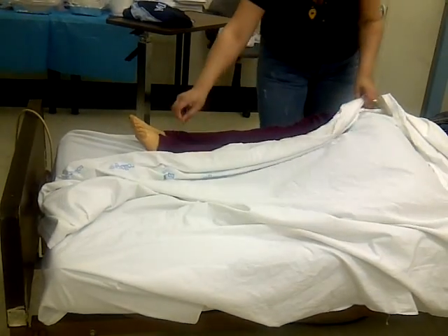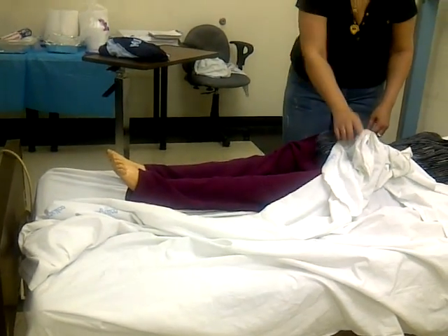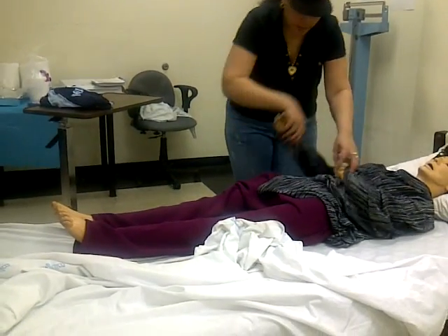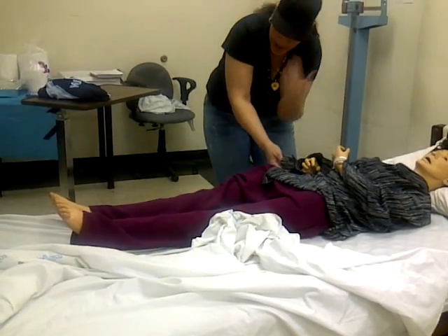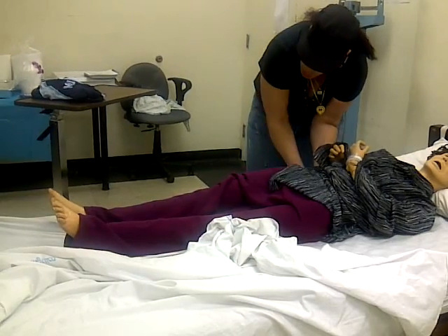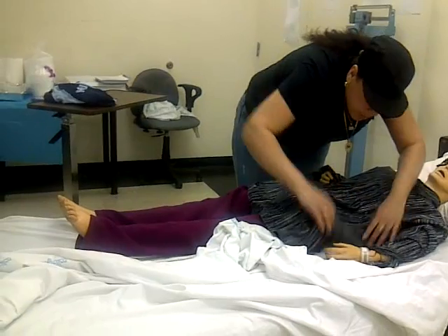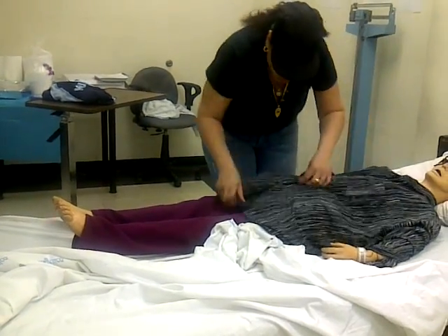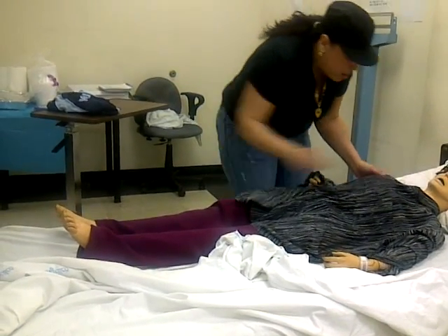This side is the strong side. This is her strong side. So now she's dressed. Your hand to the small of her back, and you're going to lift her slightly and pull the pants up. Make sure she's as wrinkle-free as possible. You don't want to have all those wrinkles. The wrinkles promote what? Bed sores.